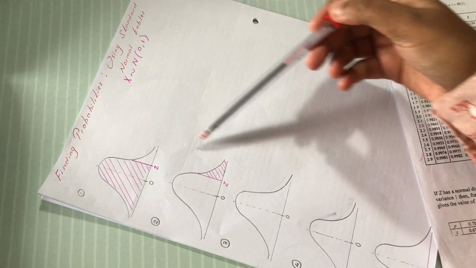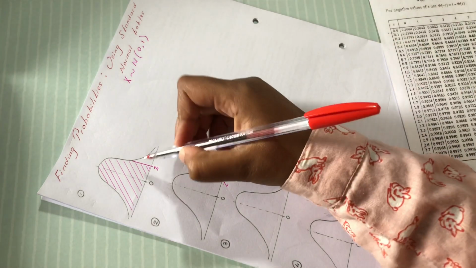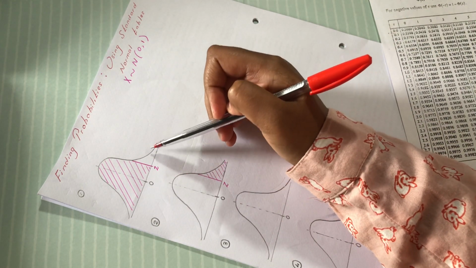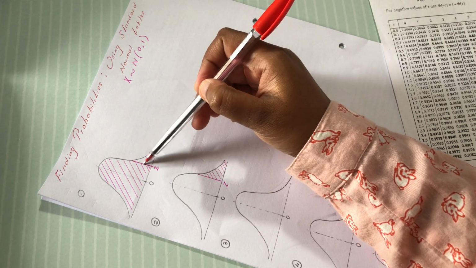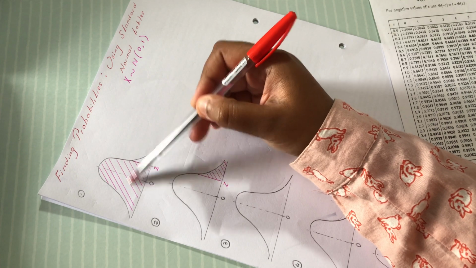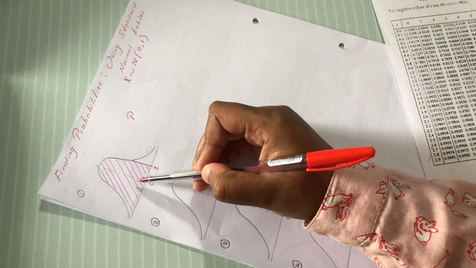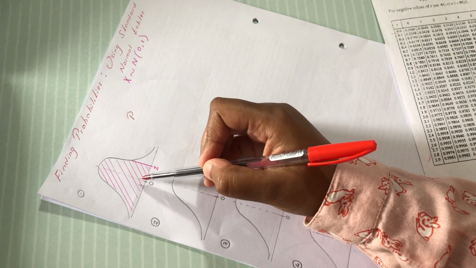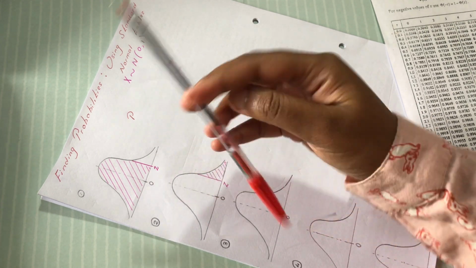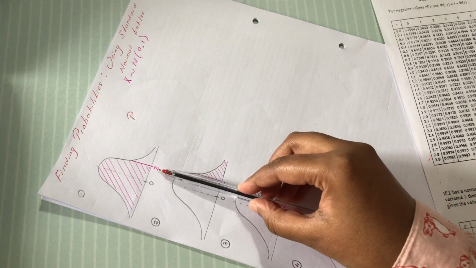As you can see here, I have a few normal curves and I'm going to show you how to find different probabilities. So let's start. We have a first normal curve and you can see that I have z here and a shaded part. We need to find the shaded area, where this area gives the probability that z is less than a particular value z.